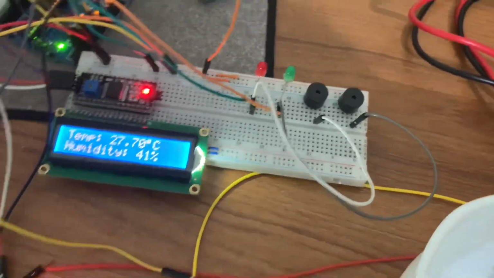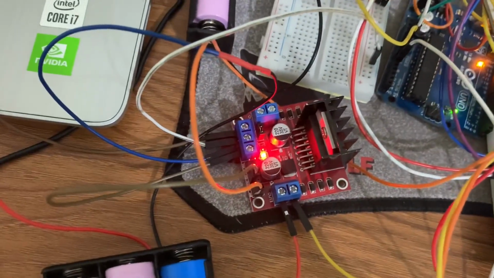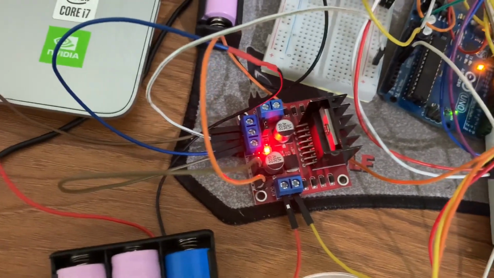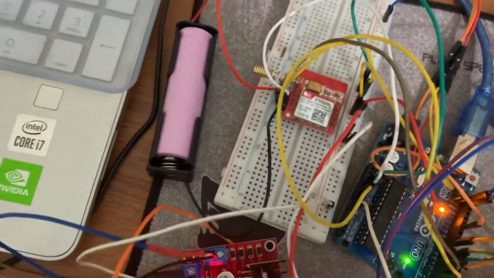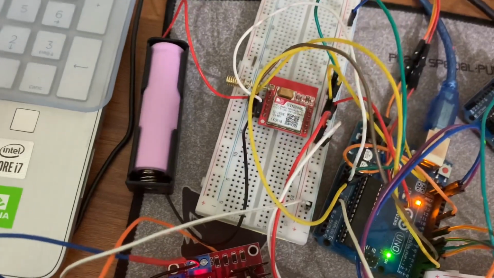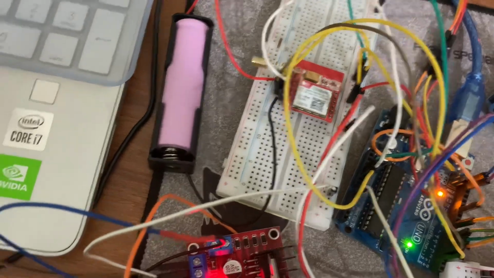Next to them, I have the motor driver, the L298 motor driver. This will drive my pump with enough power so that the pump can propagate enough water in order to extinguish the fire. And as the GSM device, I have used the SIM800L module, through which I will be notified about the presence of fire or smoke by an SMS and by calls as well.